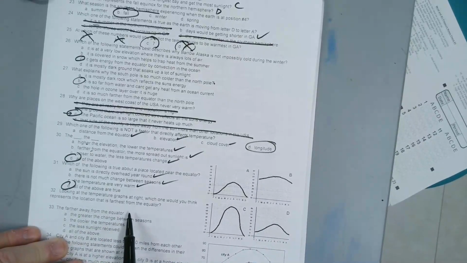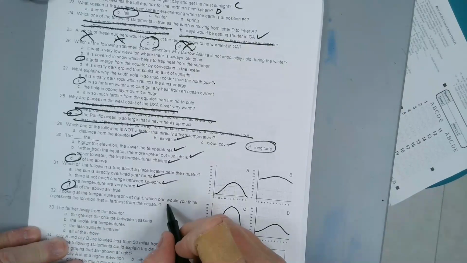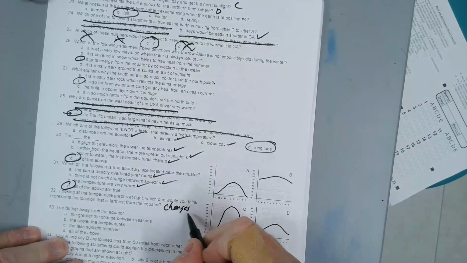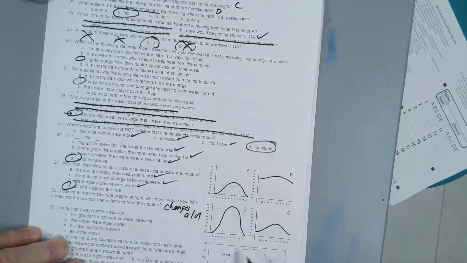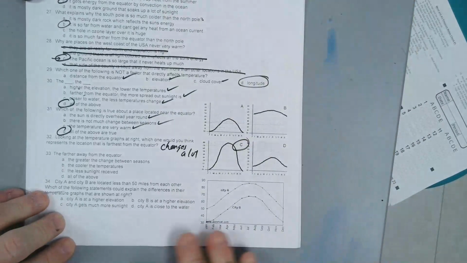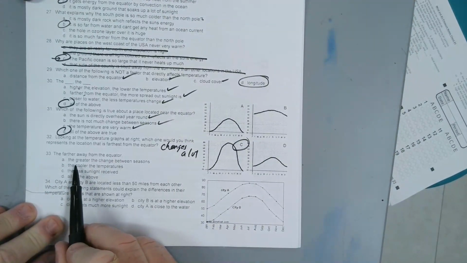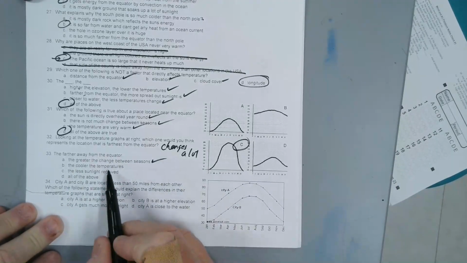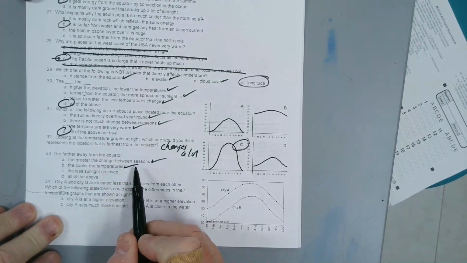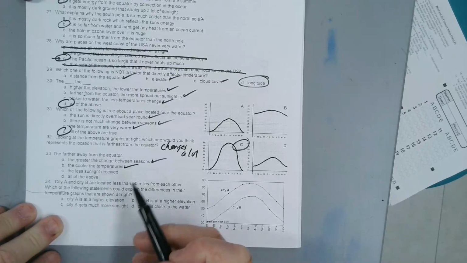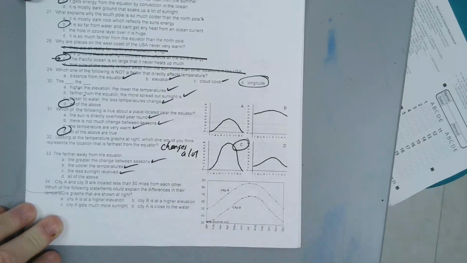Looking at these graphs over here, which one would you think would represent a location that is farthest from the equator? So that would be something that changes a lot. That's going to be C. Changes the most because it's farthest away from the equator, has the greatest change in temperatures because it has the greatest change in sunlight. The farther away from the equator, the greater the temperature change. Yes. Generally, the cooler you are because you're getting less sunlight. Even in the summer, your sun's not as intense. But less sunlight received, D, all of the above.